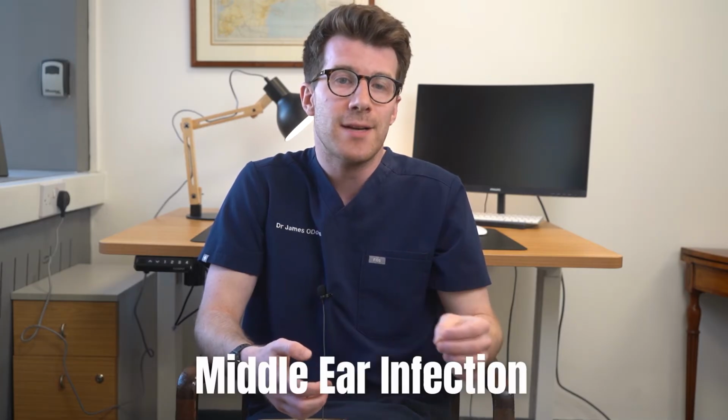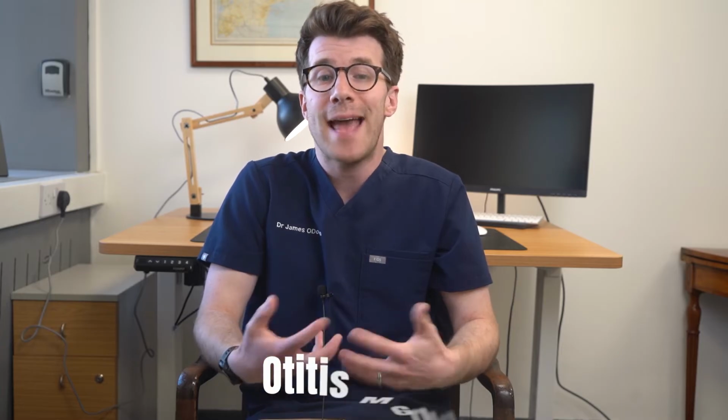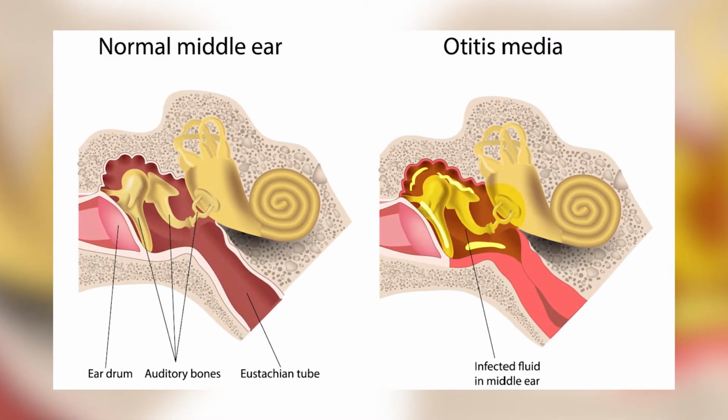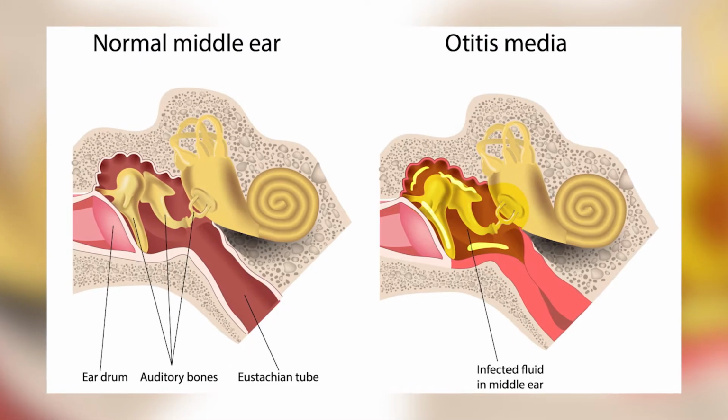If your child is tugging at their ear and they've got a fever, or maybe you've noticed discharge coming out of their ear, then they may have a middle ear infection. A middle ear infection, also known as otitis media, happens when the area behind your child's eardrum gets infected, causing it to become swollen and painful due to fluid being trapped there.